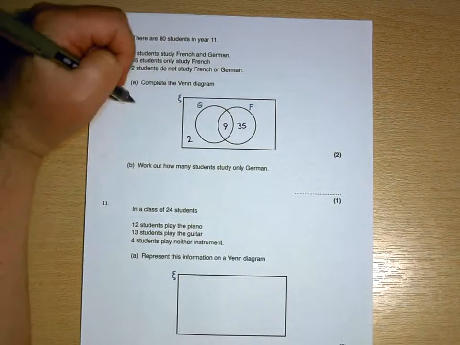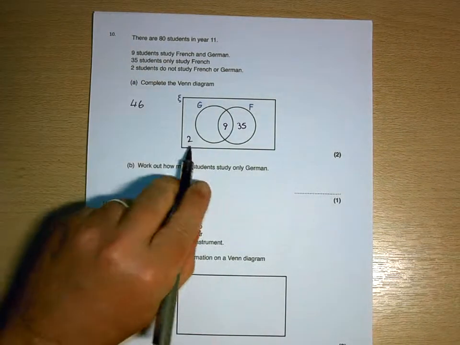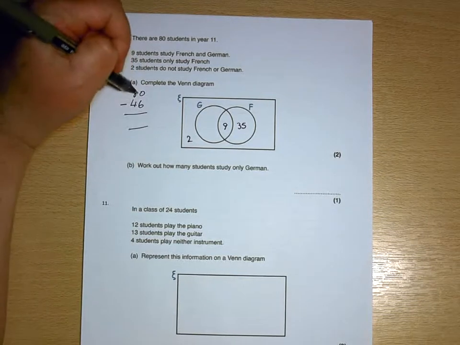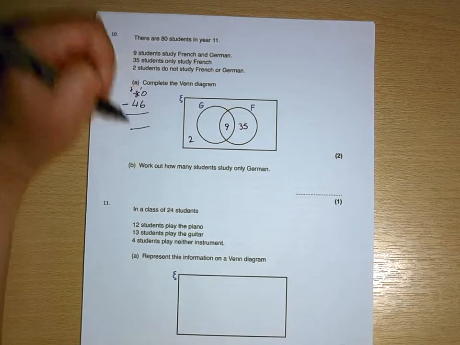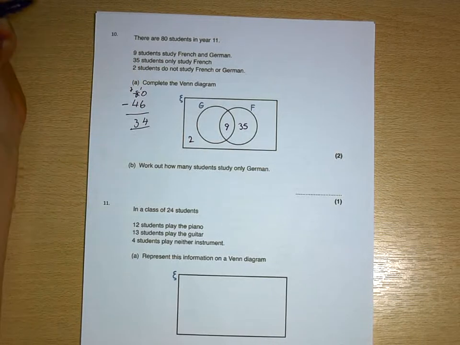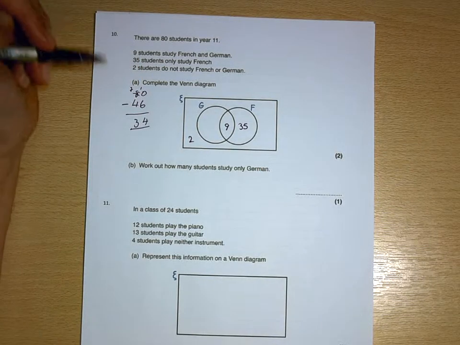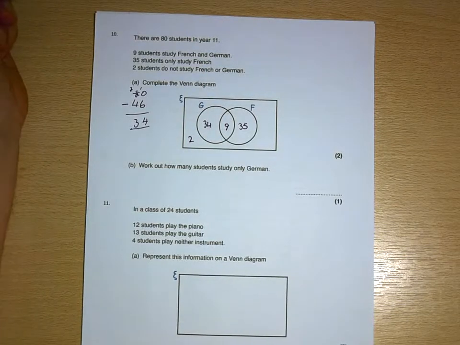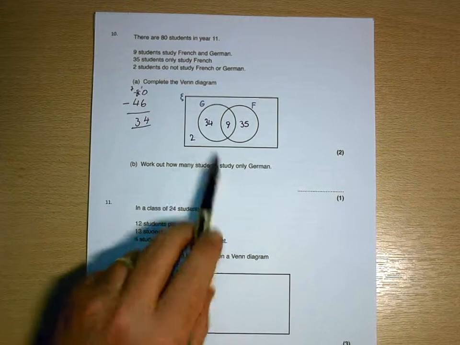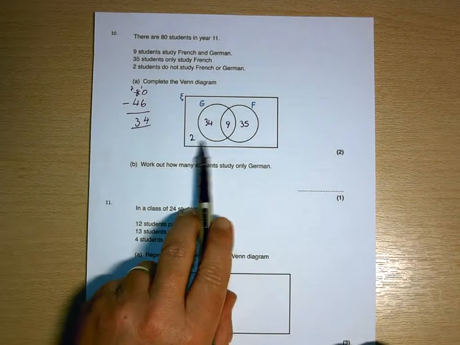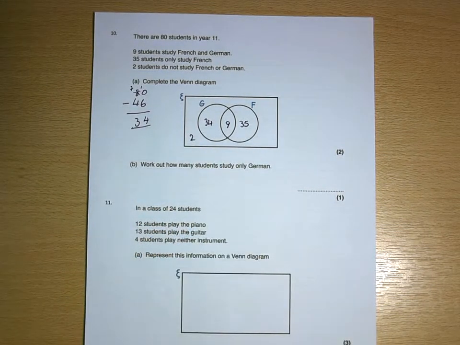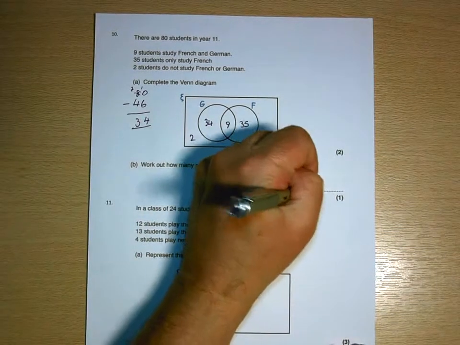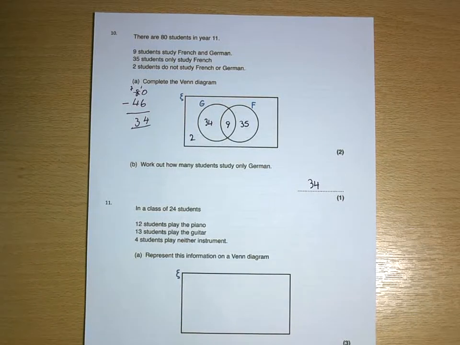So 46 pupils are accounted for out of the 80. 34 aren't anywhere, so it must be 34 that do German only. Those numbers now add up to 80 and everybody's in the right place. So the answer to the second bit, work out how many study only German. The answer is 34.